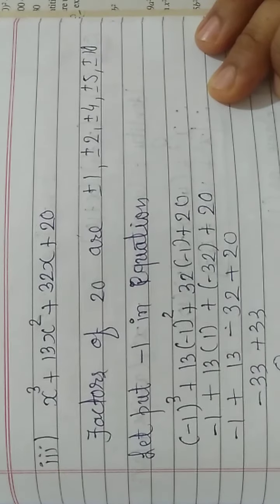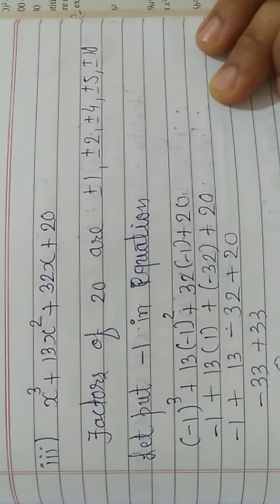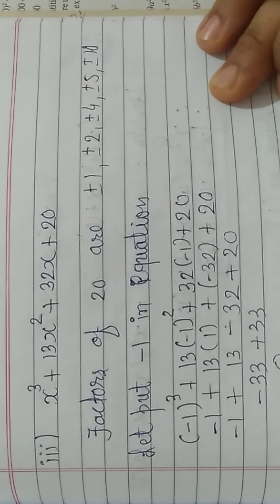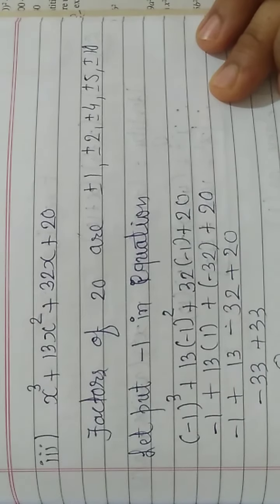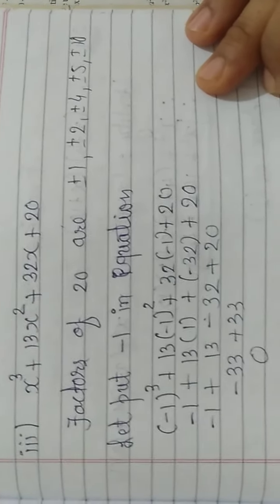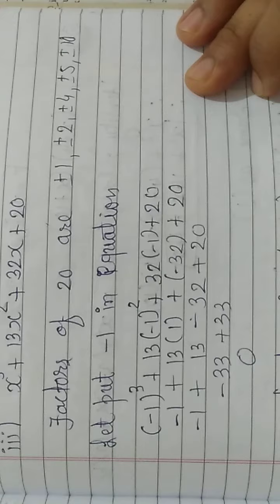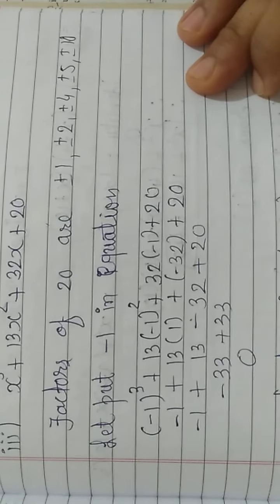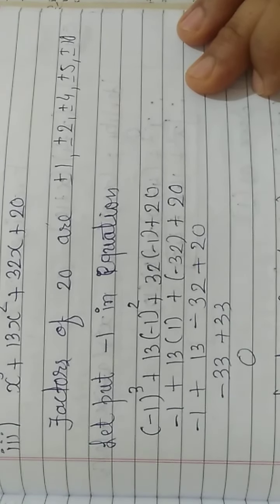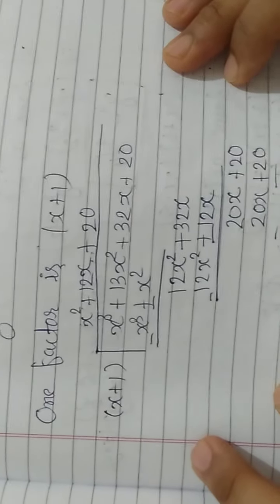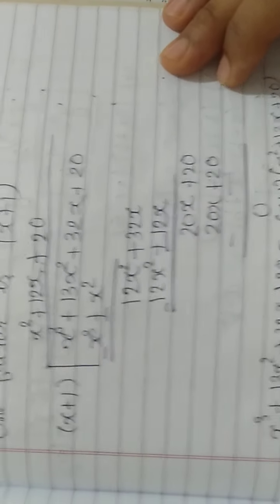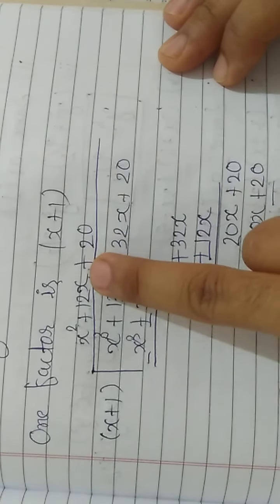Question number 3, x cube plus 13x square plus 32x plus 20. First of all, multiply the coefficients of these two, 20 multiplied by 1 is 20. Factors of 20 are plus minus 1, plus minus 2, plus minus 4, plus minus 5, and plus minus 10. Now put minus 1 in the polynomial. If we put minus 1 in the given polynomial, the answer is 0. So we can say that x plus 1 is a factor of the given polynomial. So we have to divide this polynomial by x plus 1. Okay, I divided everything, and in the last the answer is 0, so this is also a factor of this polynomial.